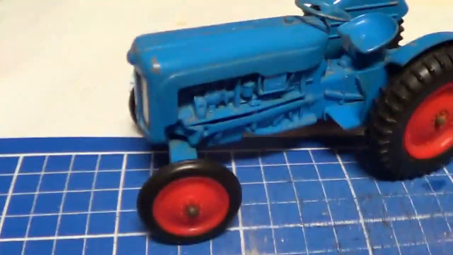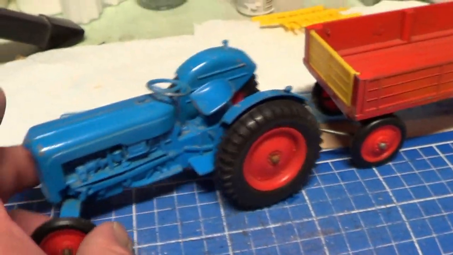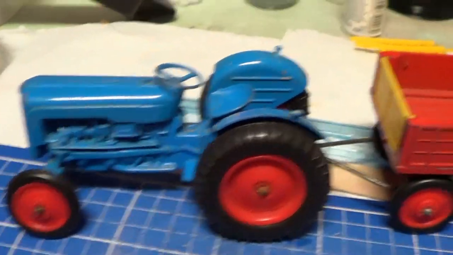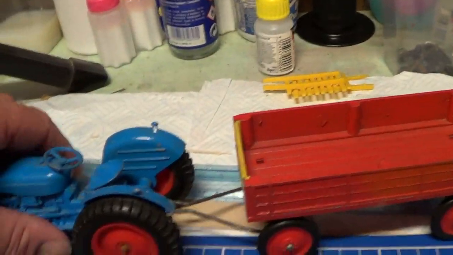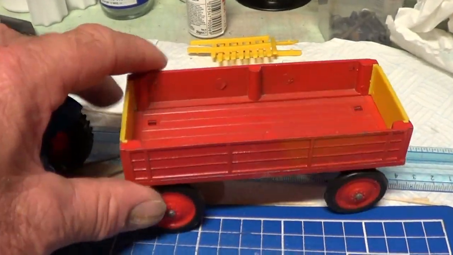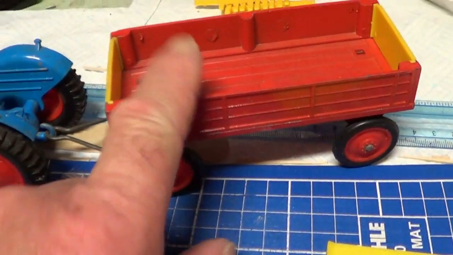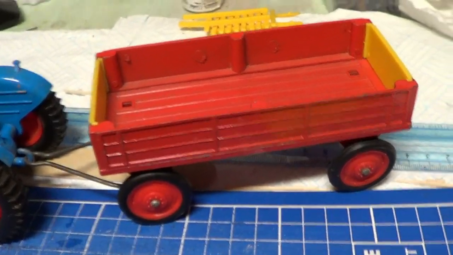Right, so this is the tractor and trailer I bought when I was a kid, and like I said before, it had no box with it. Now, whilst I've been doing the other tractor, I've been looking on eBay and I've managed to get a trailer as well, like this one, which is the one that goes with it.